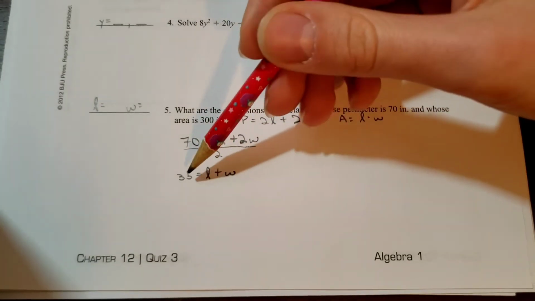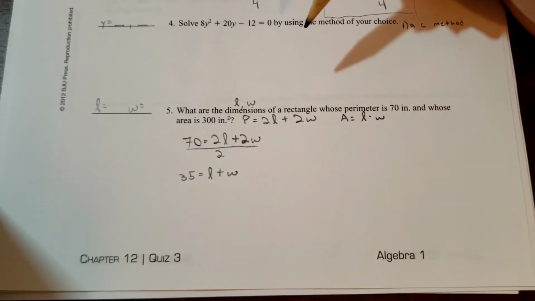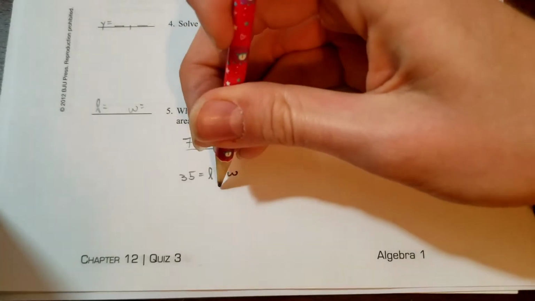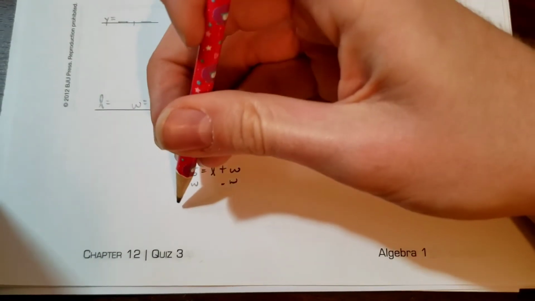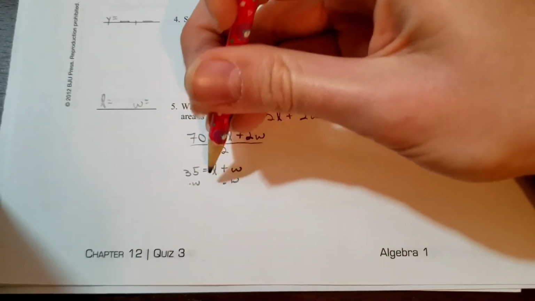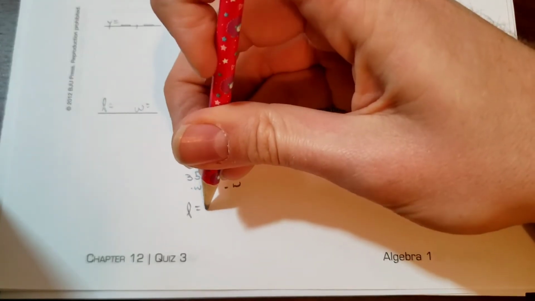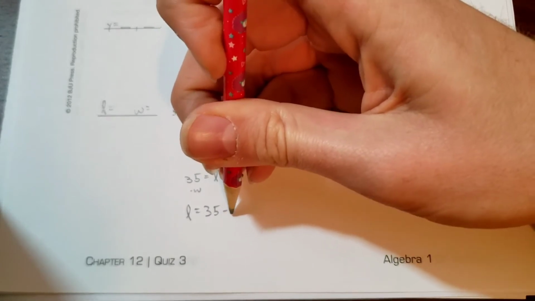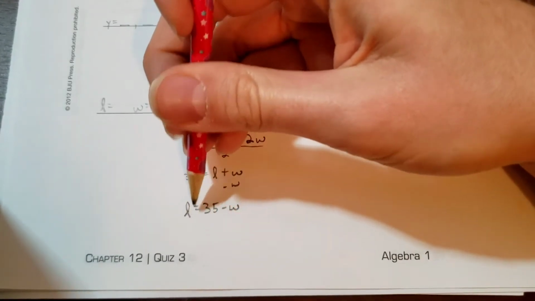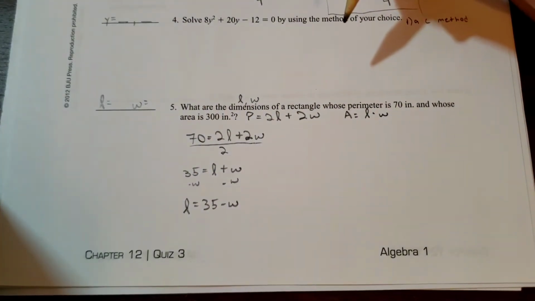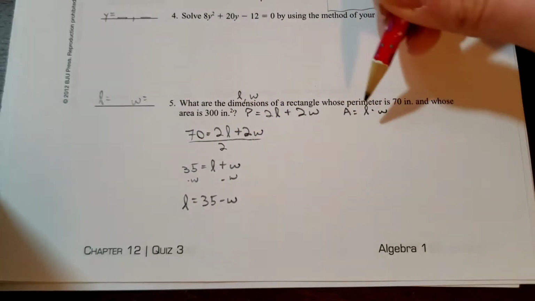I'm at this point where I've got 35 equals length plus width, and I'm going to subtract my width from both sides. So I have isolated this variable, and I now know that length equals 35 minus width. So now that I've defined one of my variables, I'm going to plug in this solution here.